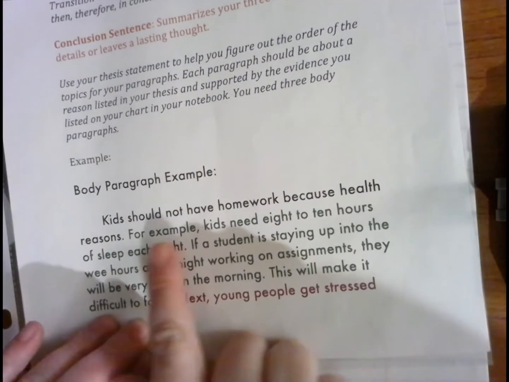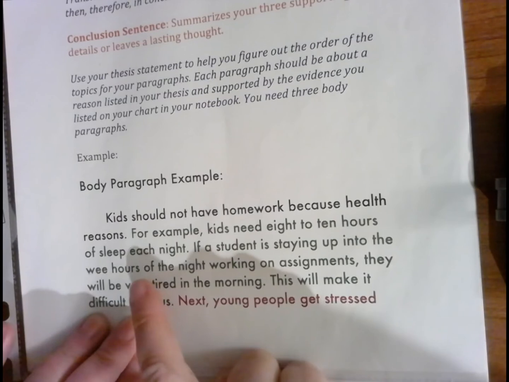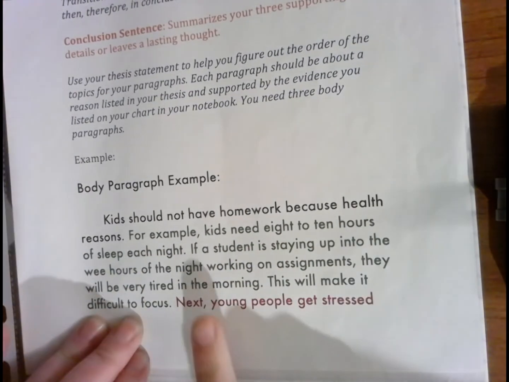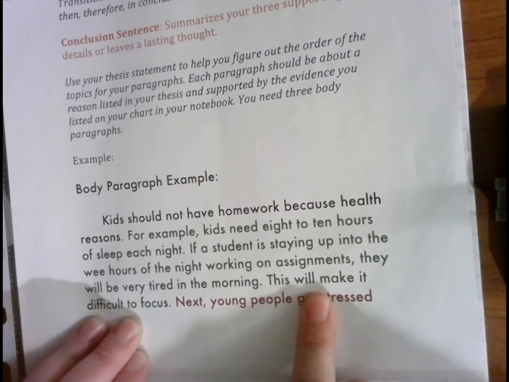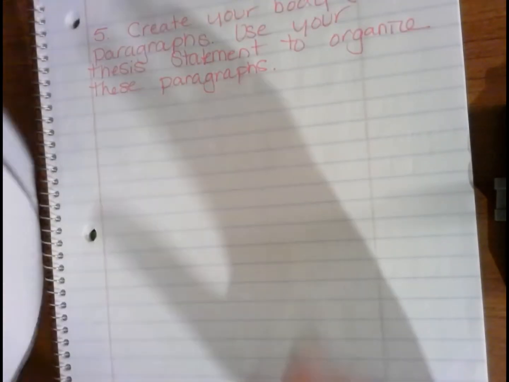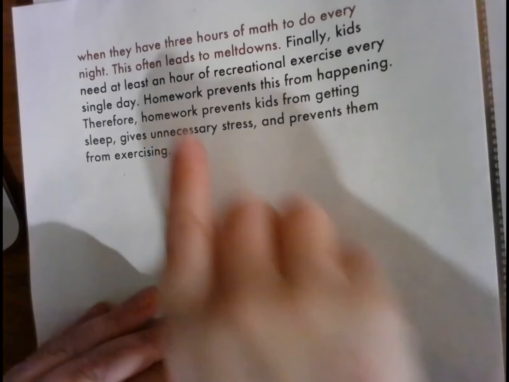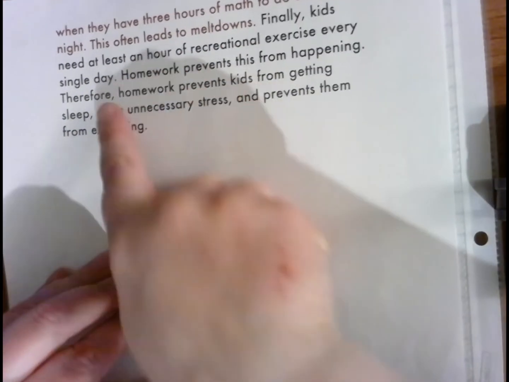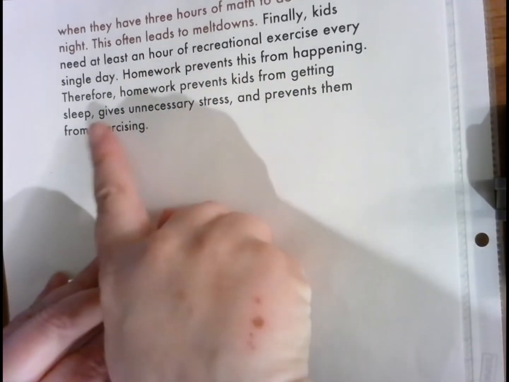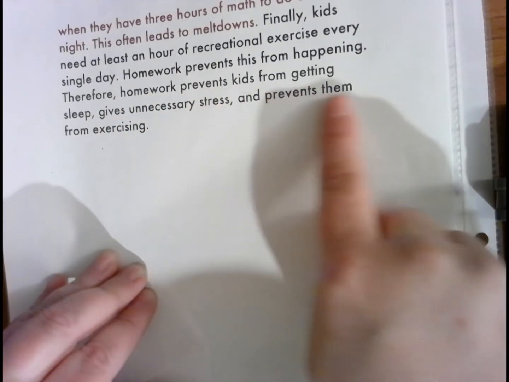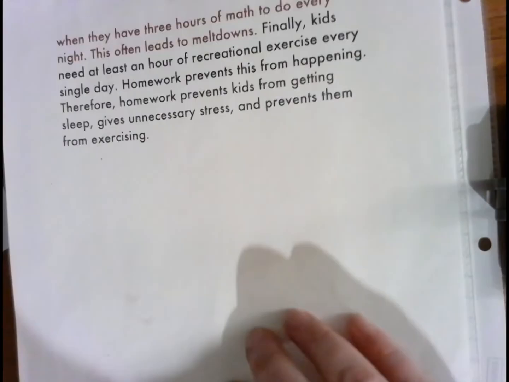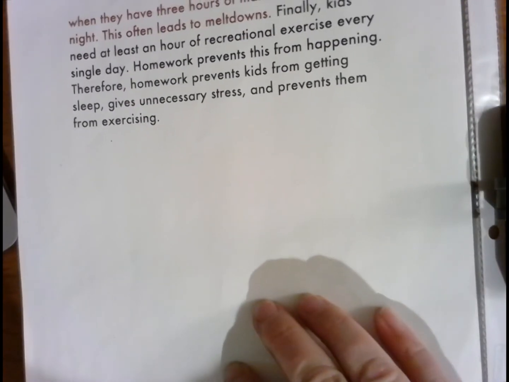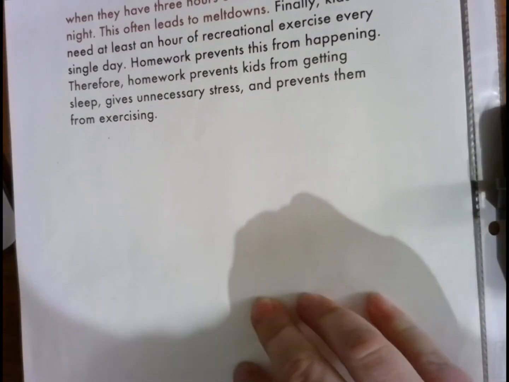Then I have my reason 1 with a transition about sleep, and I explain sleep in another sentence. Then I had another transition, and stress was my next example from my chart. And then exercise. And then, if you notice, therefore, homework prevents kids from getting sleep, gives unnecessary stress, and prevents them from exercising. That is a summary. A lasting thought conclusion sentence might sound like, therefore, homework needs to go.